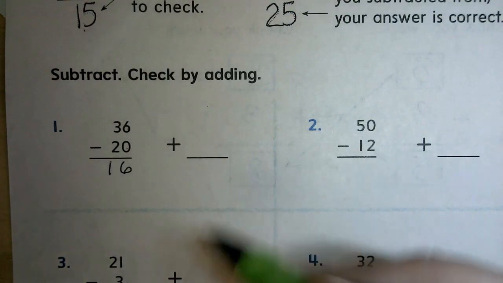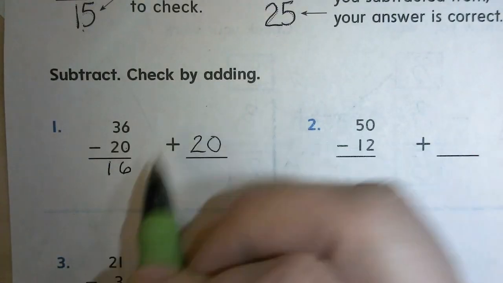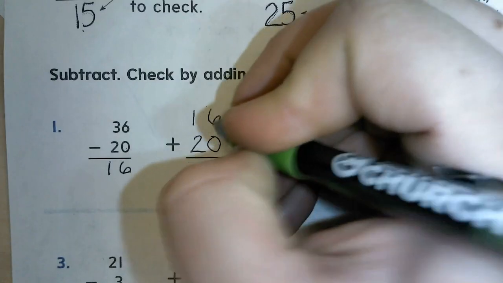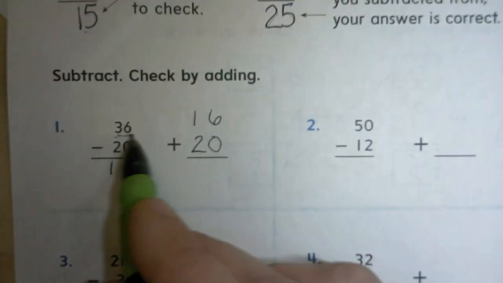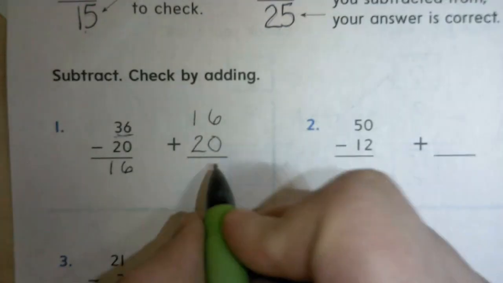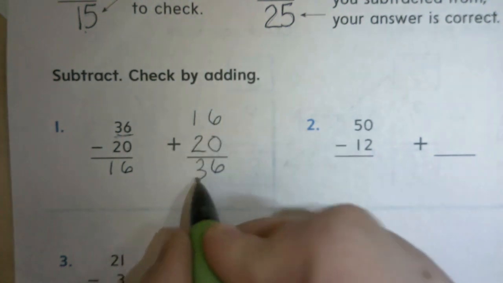Here's the part that we want to keep things the same. So let's move our 20 over. And then our bottom number is going to come up on top. We like to flip them around. And let's see if it equals the number that was on top over here. 6 plus 0 is 6. 1 plus 2 is 3.